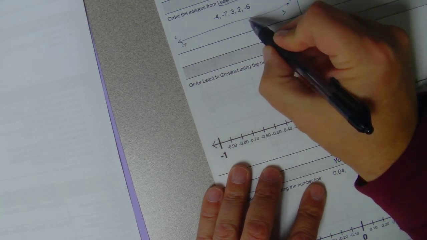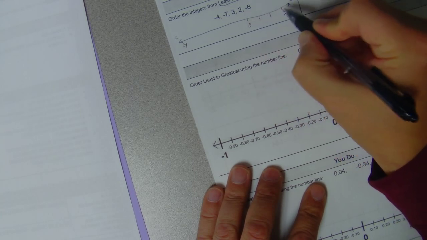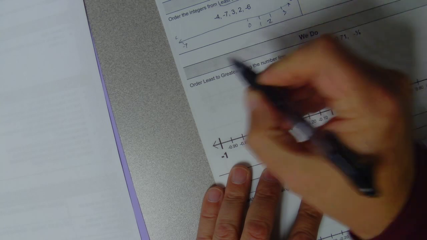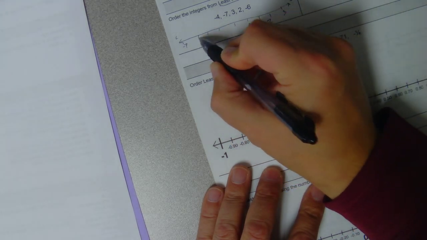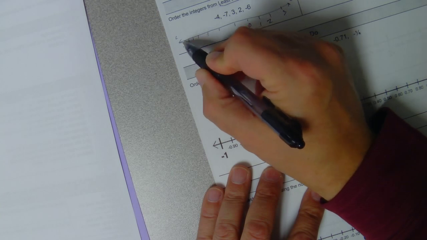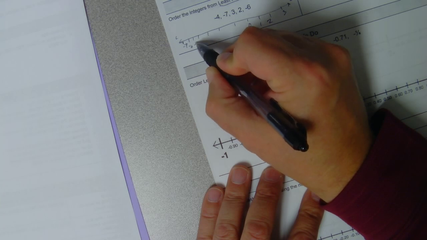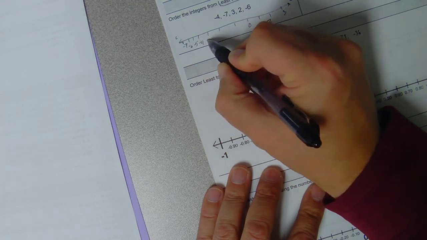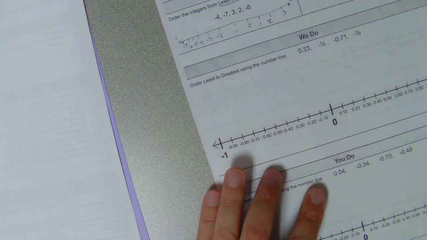So 0 is going to be about here. And we'll have 1, 2, and 3. And of course we'll have the negative numbers 1, 2, 3, 4, 5, 6, and there's 7. So -6, -5, -4, -3, -2, -1.